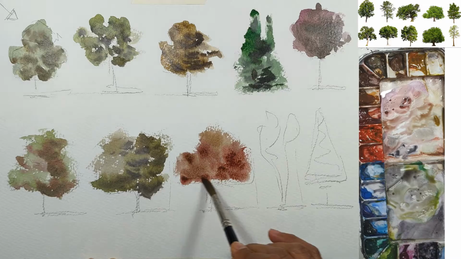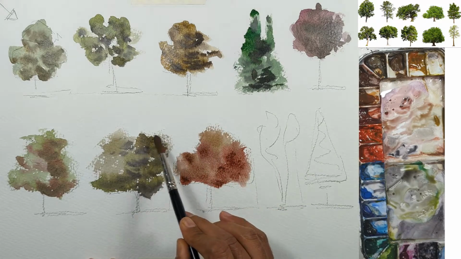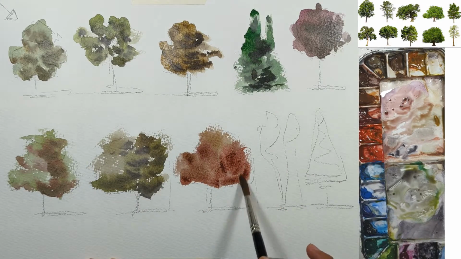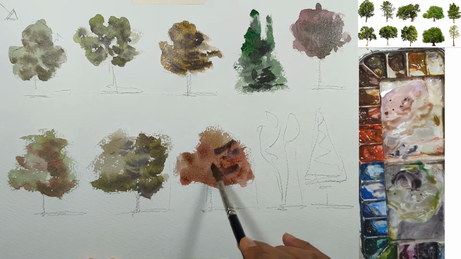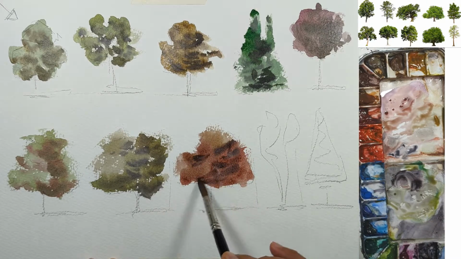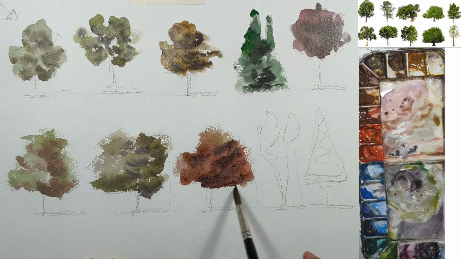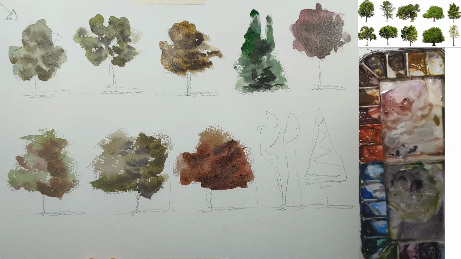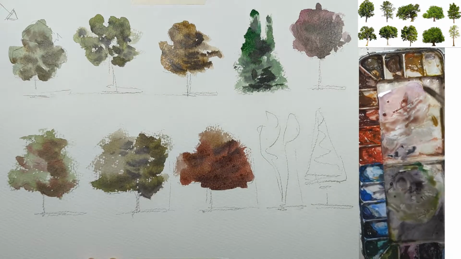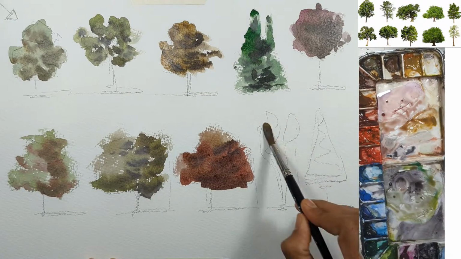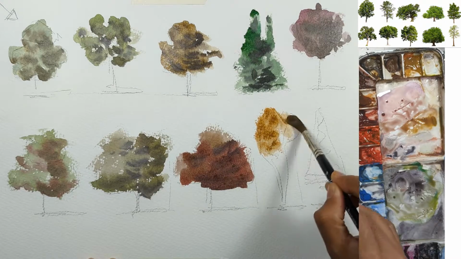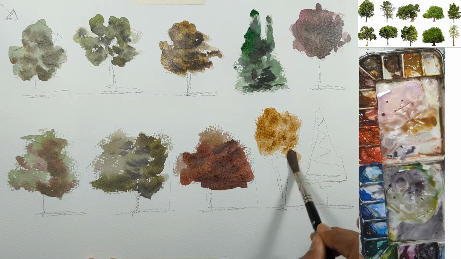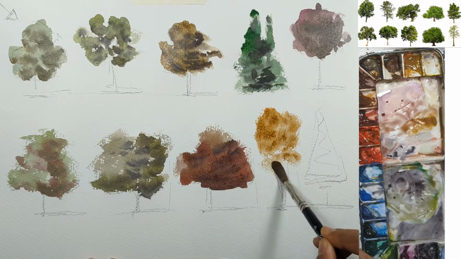That's it. Then let's do a couple more. You get the idea. 10 different trees. Be confident. Take as much pigment as you want. That broken down leaves is what makes a good painting. So you get a little bit of shadow scattered around.